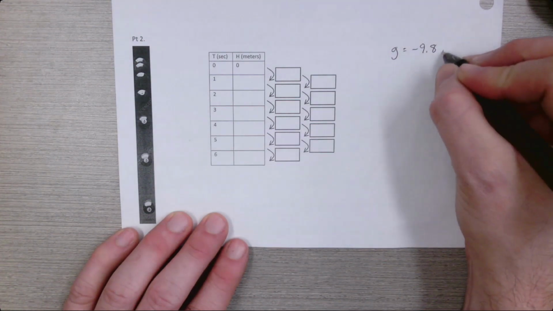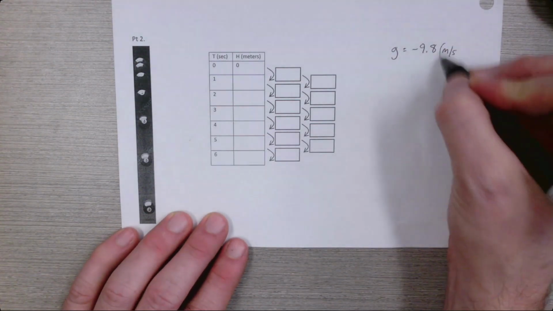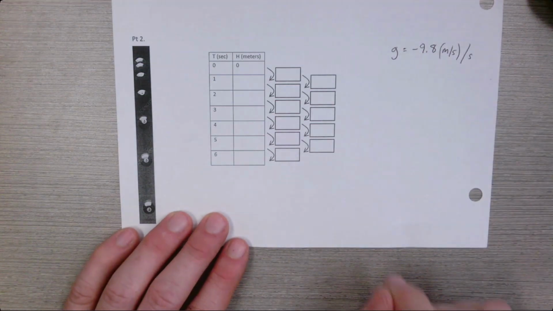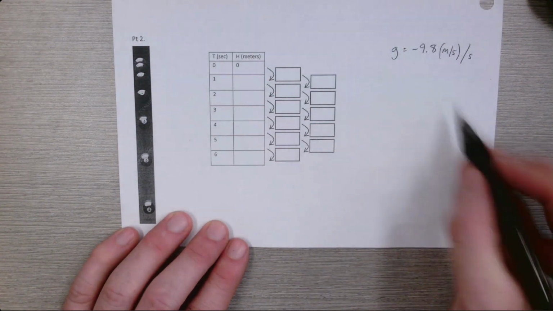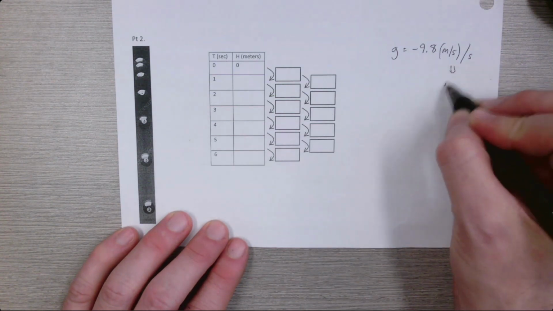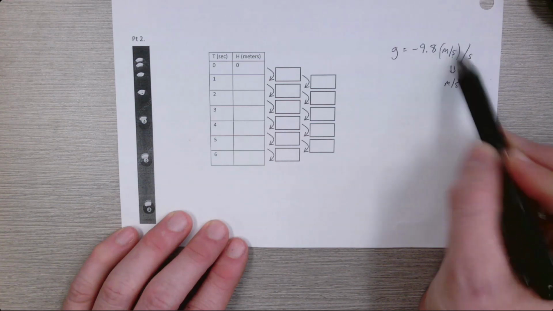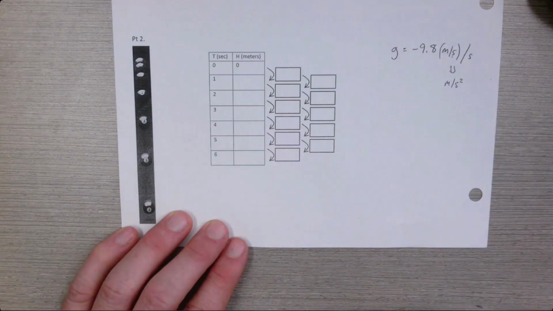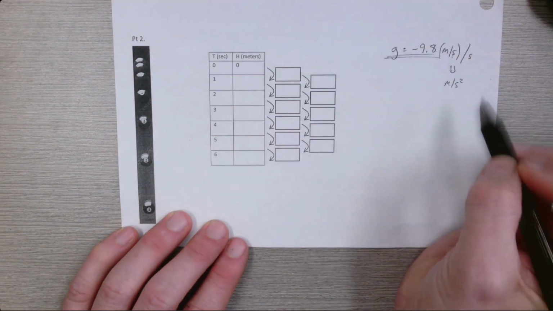So 9.8, and meters per second squared is kind of a weird unit. Let's think about it as meters per second per second, which might also seem weird, but I'll tell you why in a minute. It's the same thing as meters per second squared, because if I divide this fraction by another s, now the s's are both in the denominator. Okay, so let's think about units.